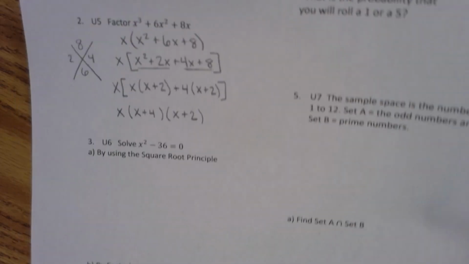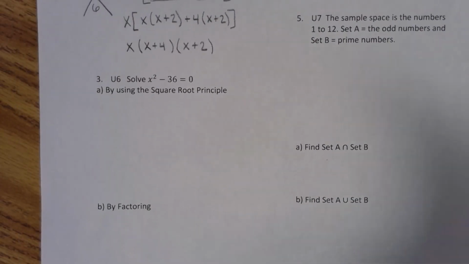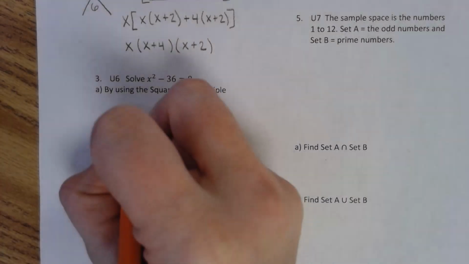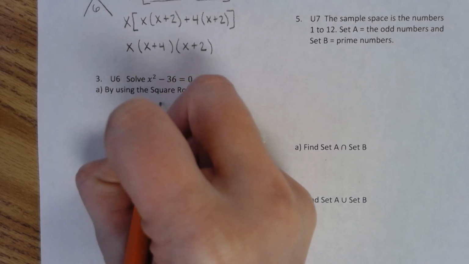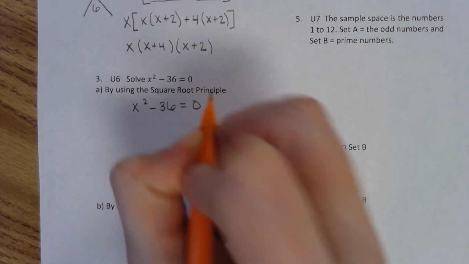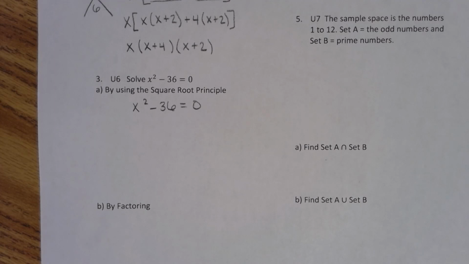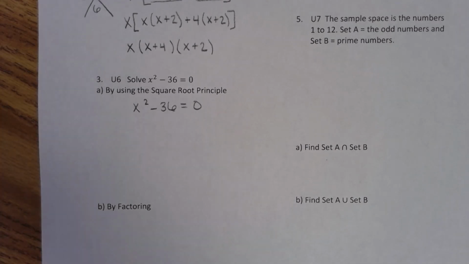Let's look at number 3 now. We're going to solve this equation, and you can do that by two different methods. First, we're going to do it by the square root principle. So the square root principle just says when we have something squared, we can solve by undoing by taking the square root, and we'll want the plus and minus square root.